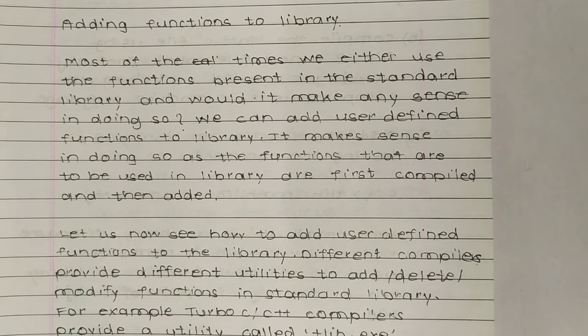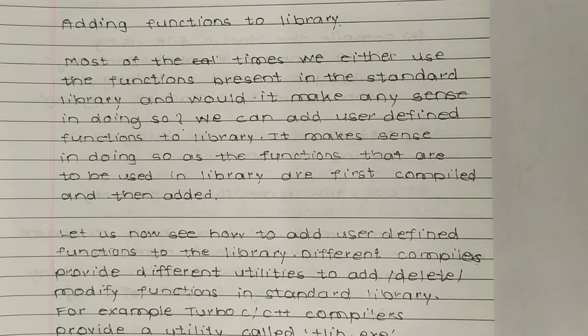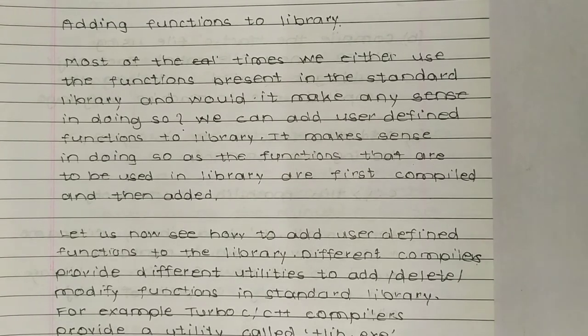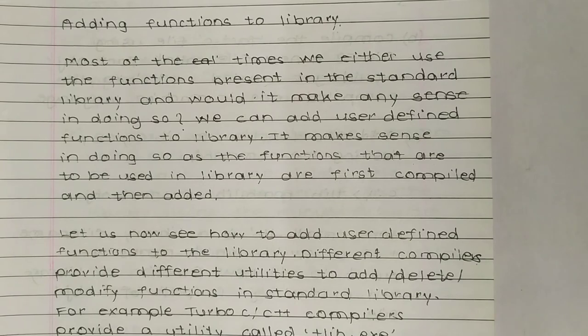Would it make any sense in doing so? We can add user defined functions to library. So user defined functions, that means our special functions also, we can create our own library also. It makes sense in doing so as the functions that are to be used in library are first compiled and then added. So functions which are used in library are first compiled and then added.